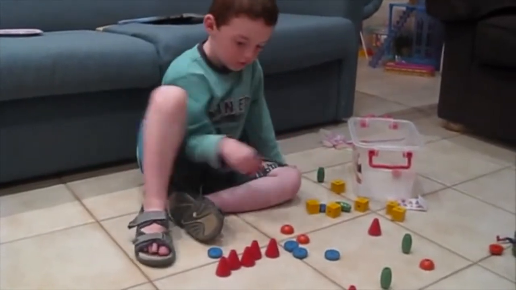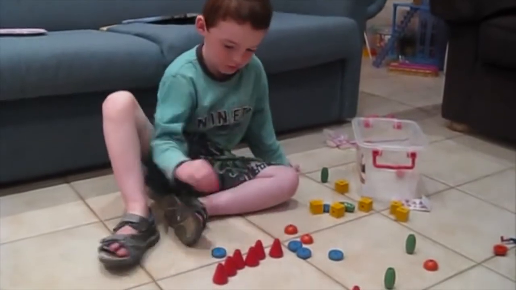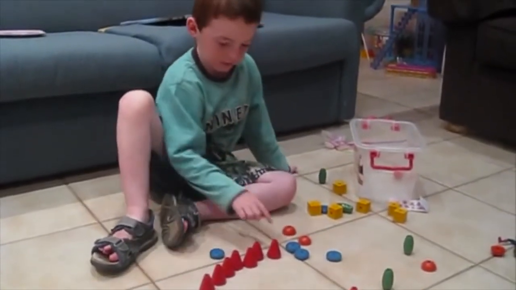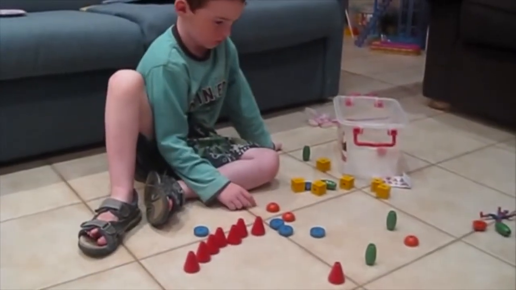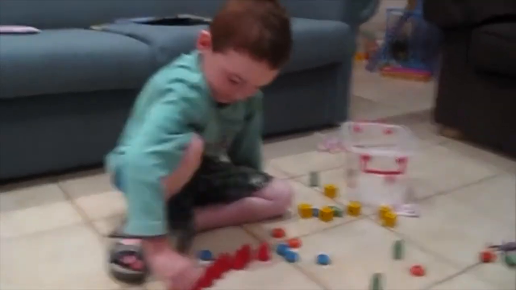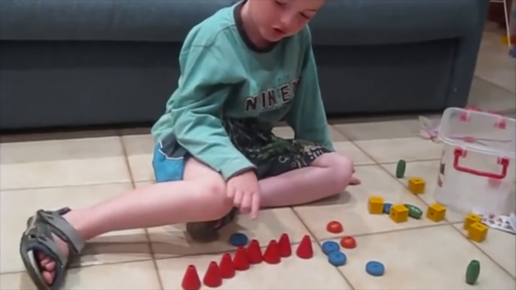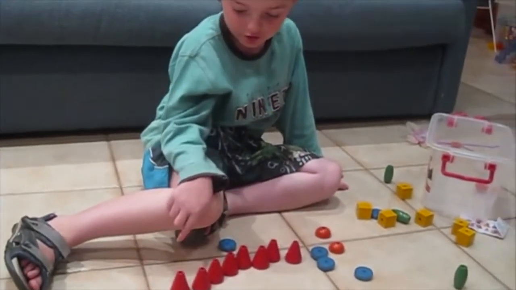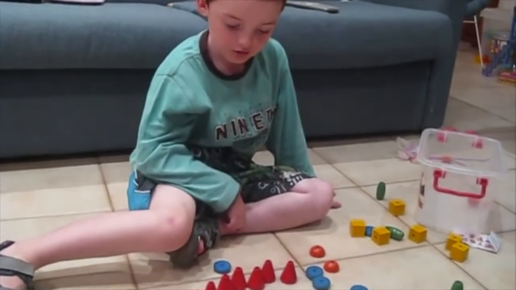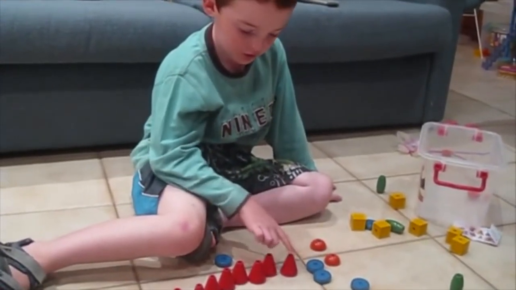That's it. That's good. Is there any more? Nope. Oh, yeah. Okay, now try and count them for me. 1, 2, 3, 4, 5, 6, 7, 8, 9. Okay, can you count them again? And this time, touch them when you count them. Touch each one. Good boy.